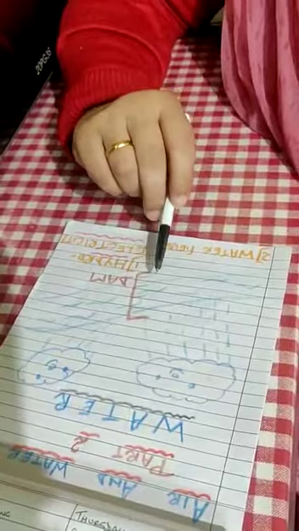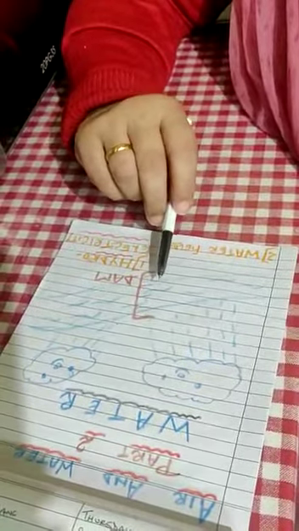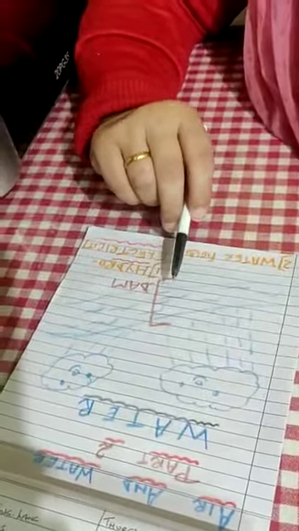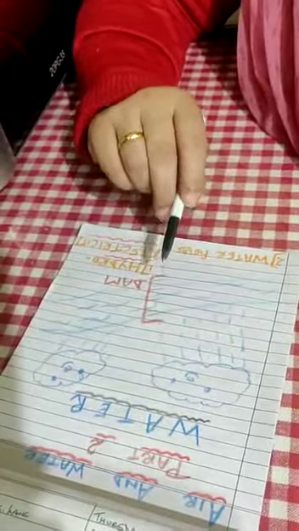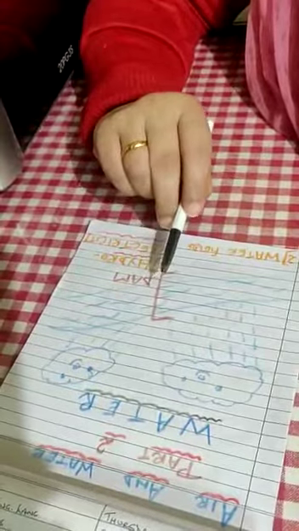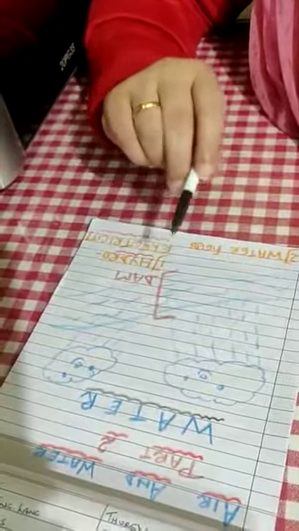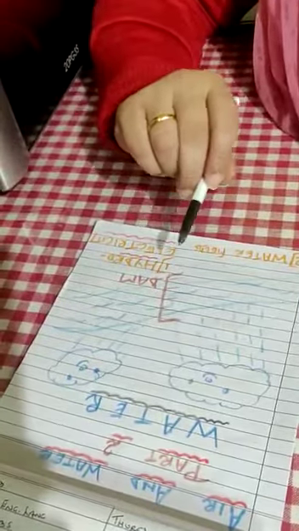Because if you waste water, a day will come when we will have no water at all. So be very careful how you use water. Use water sparingly. Don't waste it. And never pollute water. Don't dirty water.